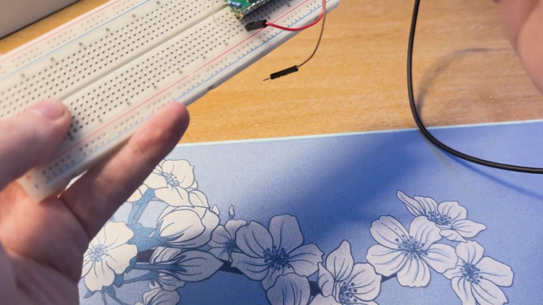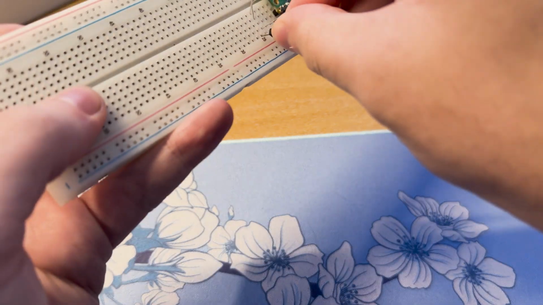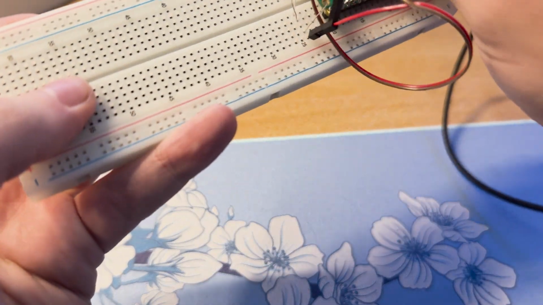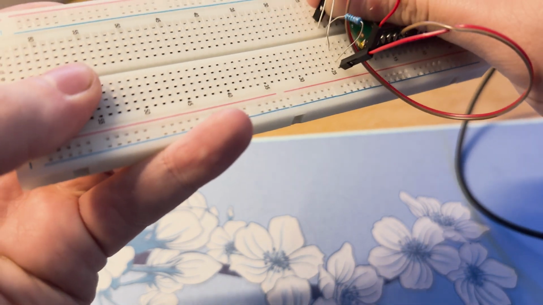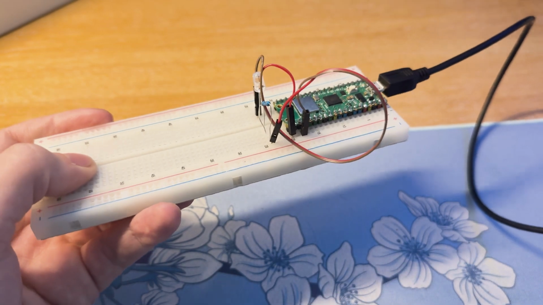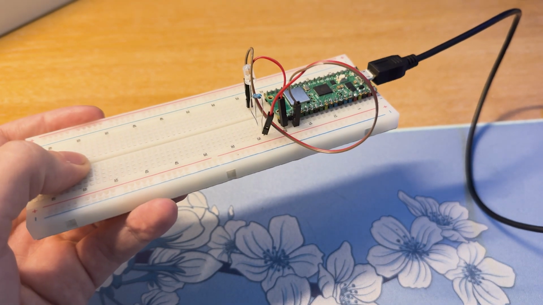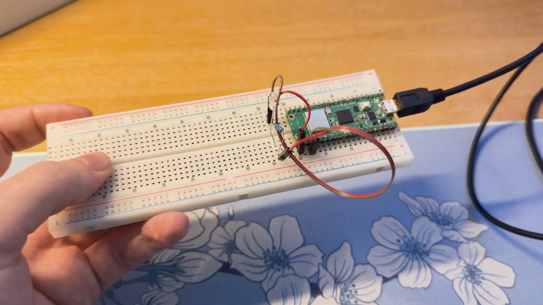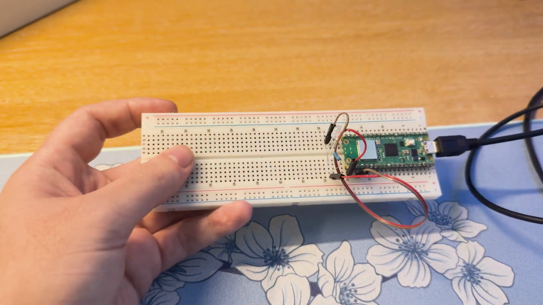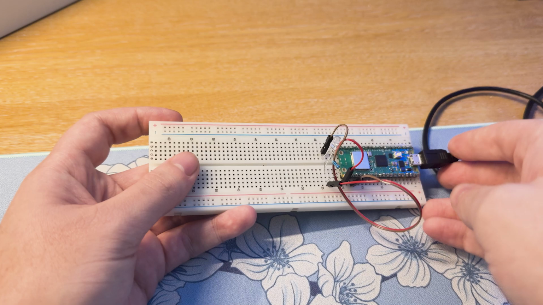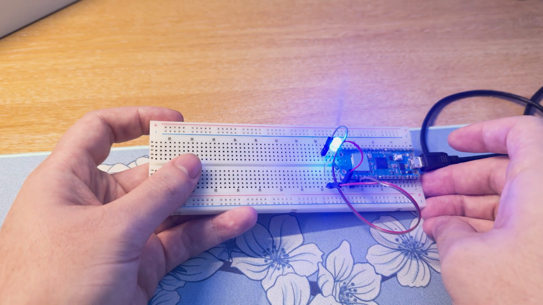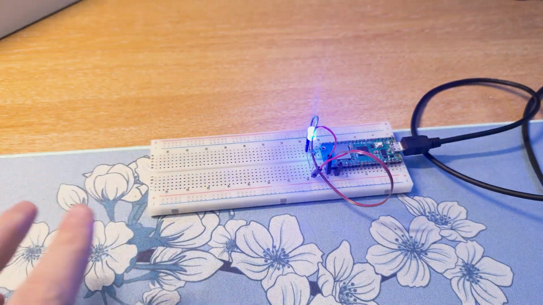Okay, now let's finish the connections. Red wire here to the resistor and the positive leg. Brown wire we'll take from the short leg going to ground here. Okay, so now that's all ready to go. Let's run the code. Let's count. 1, 2, 3, 4. Okay, so that you'll see what it does.